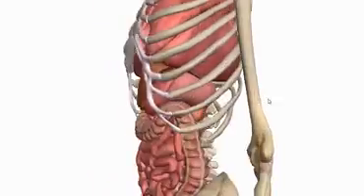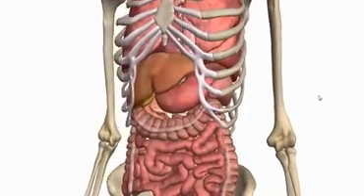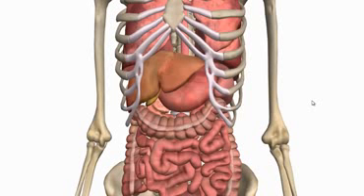So hopefully that's orientated you a bit, and you know exactly where the kidneys lie now. And next we'll talk a little bit about the capsules of the kidney and the blood supply to the kidney. Then we'll do another tutorial on the internal structure.